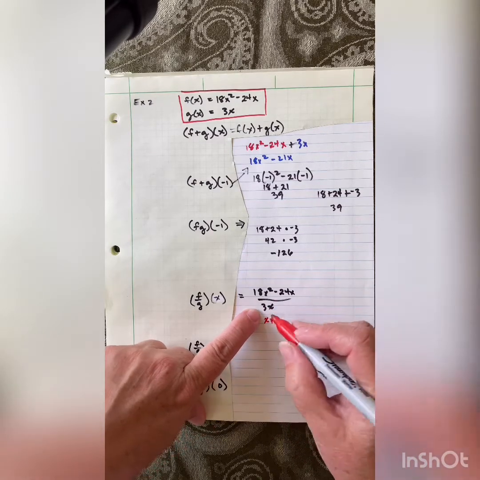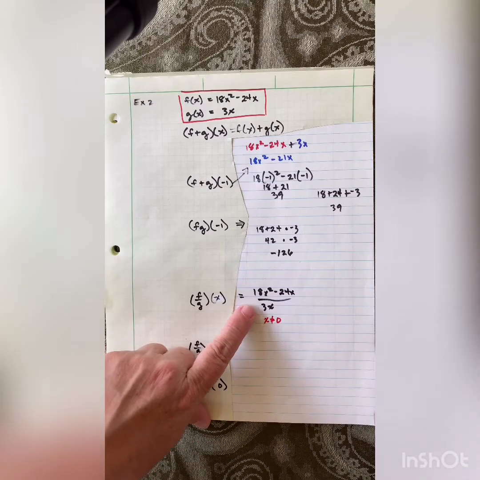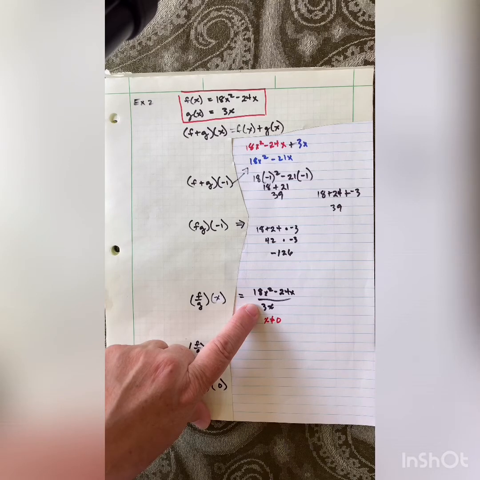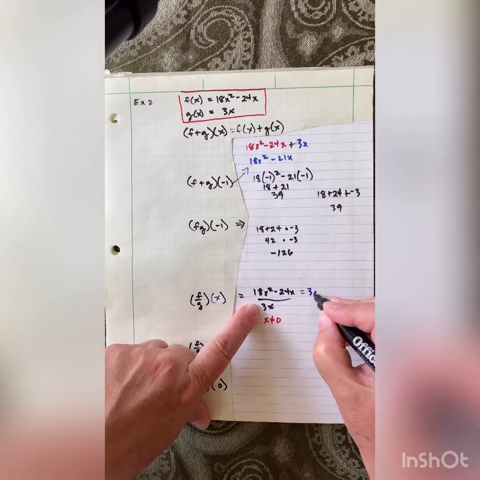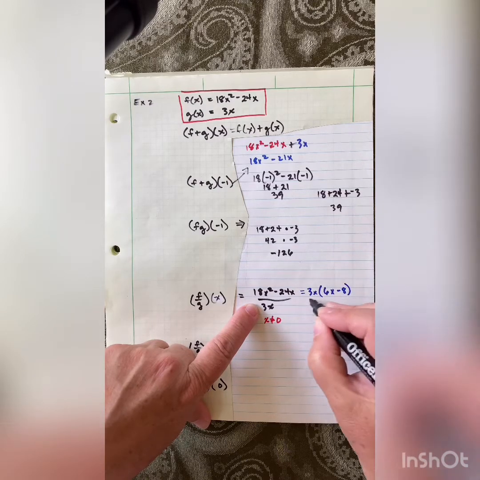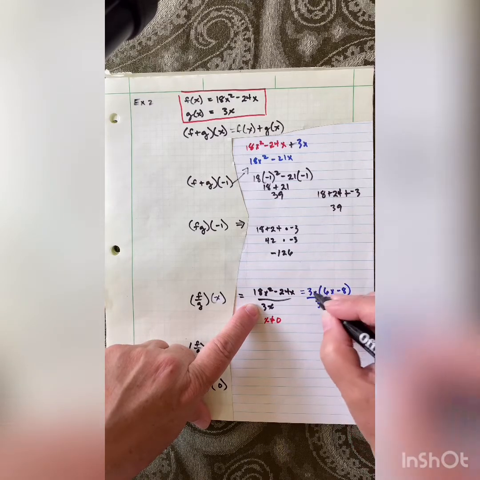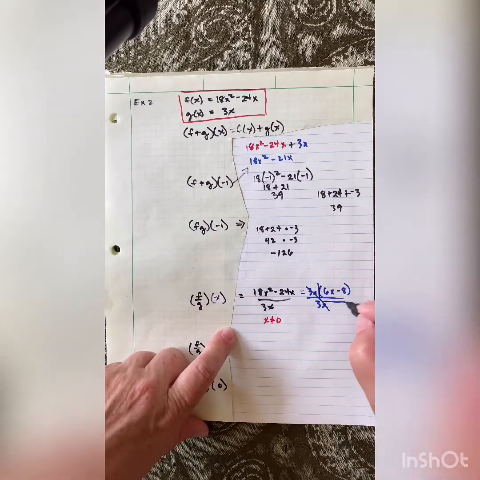Remember, you take your denominator, set it to 0, and solve for x. So x cannot equal 0. Well, when I'm looking at this, I notice that I can factor out a 3x up here. So when I factor out a 3x, I'm left with 6x minus 8 over that 3x. Those guys cancel out, and there's my answer right there.